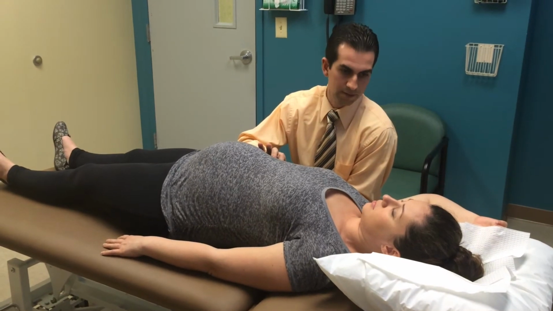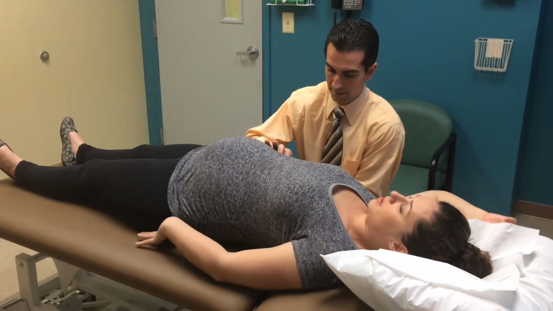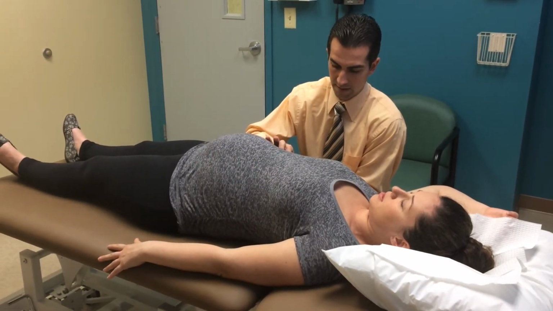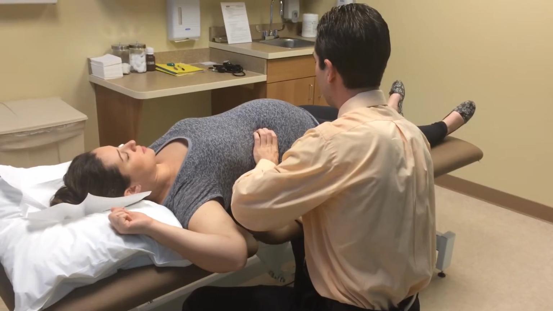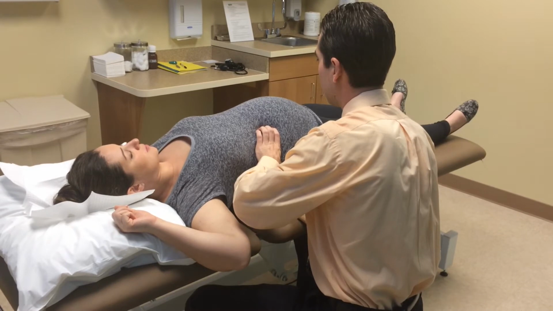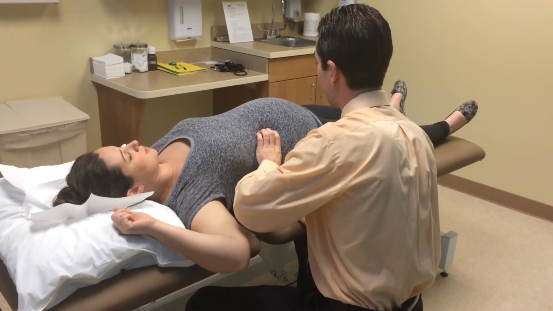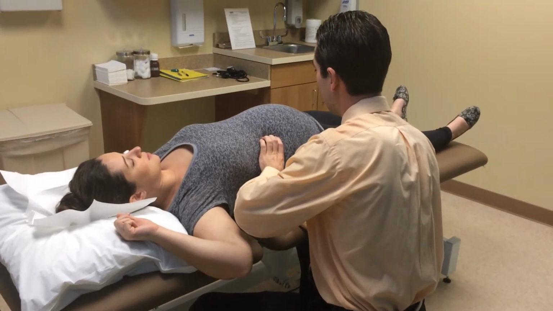Here we're treating the rib again that was looked at previously, but using a different technique and also allowing the patient to be more comfortable laying on her back and using gravity as a guide to help pull the rib back into place.